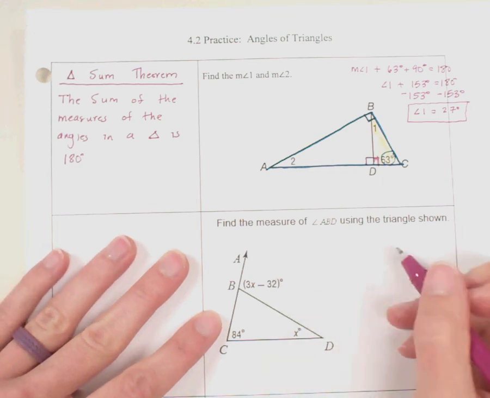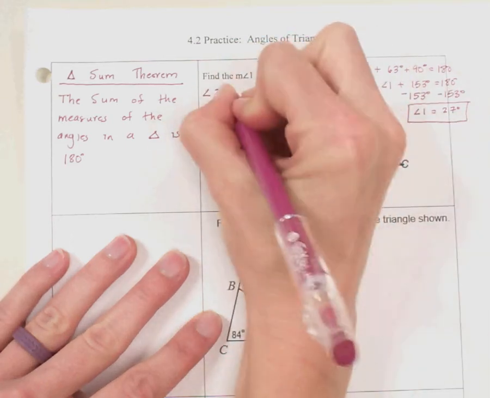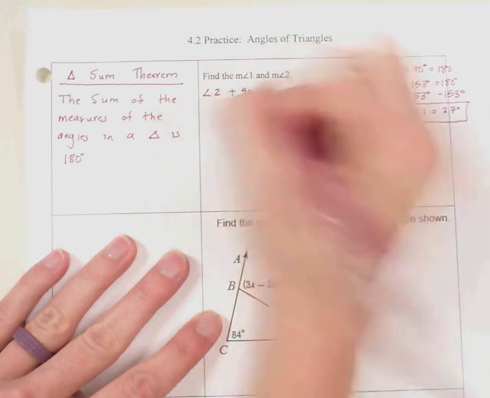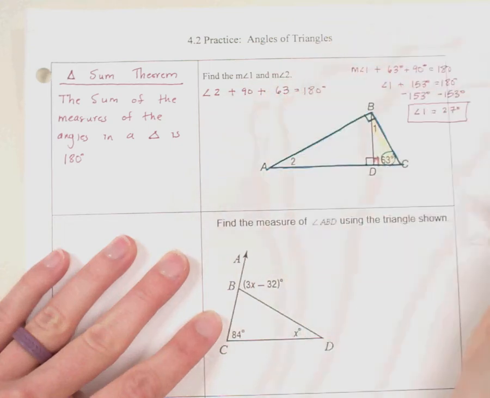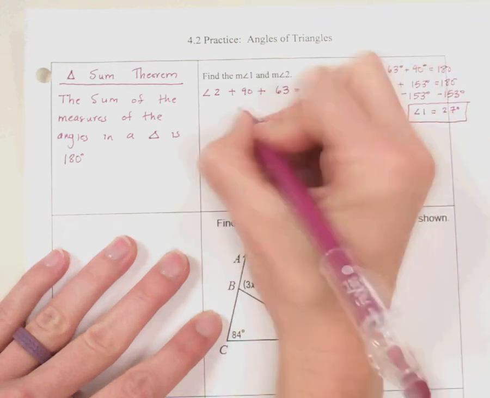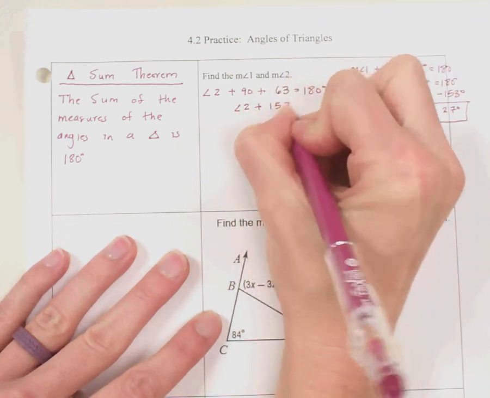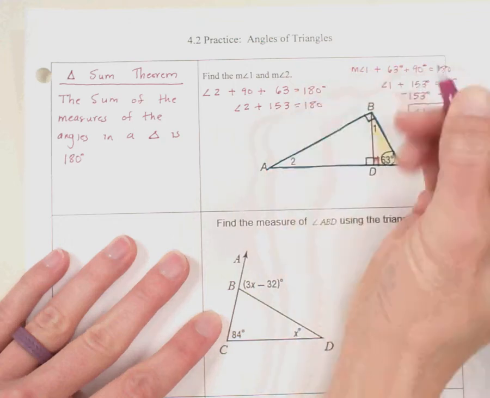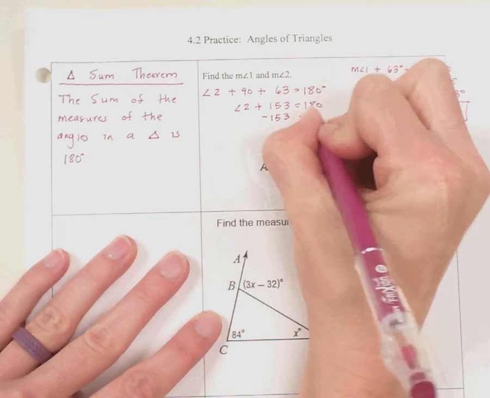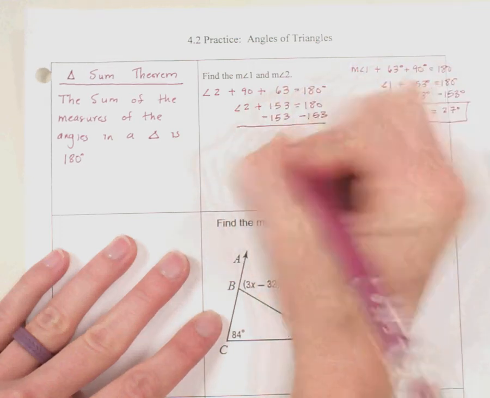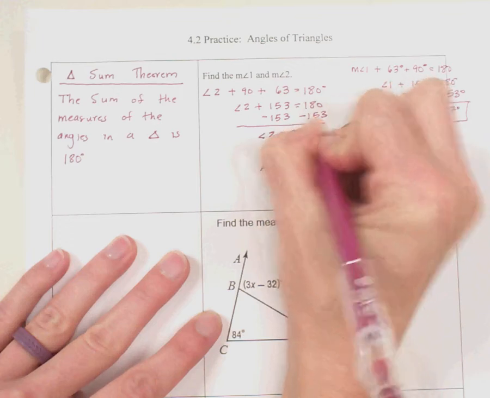So the sum of the angles is 180, where I know that angle 2 plus 90 plus 63 is equal to 180 degrees. Combine like terms, 90 and 63 make 153. I can subtract 153 from both sides. And it just so happens that the measure of angle 2 is also 27 degrees.